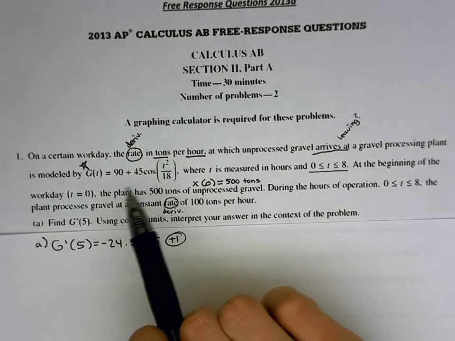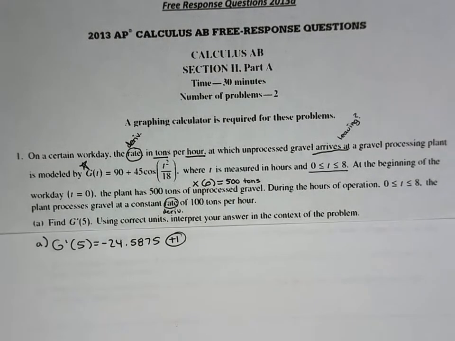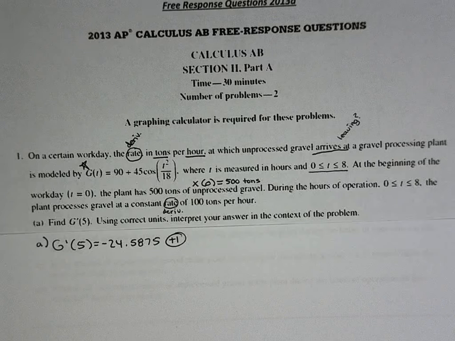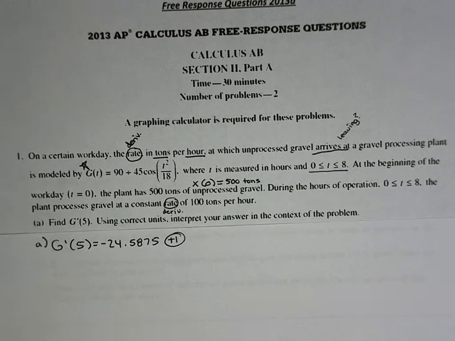G prime is the acceleration or the rate of change of the rate, or however you want to phrase it, at which the gravel is arriving at my gravel processing plant, right? And so again, you'd have to phrase it however you wanted, using correct units though.